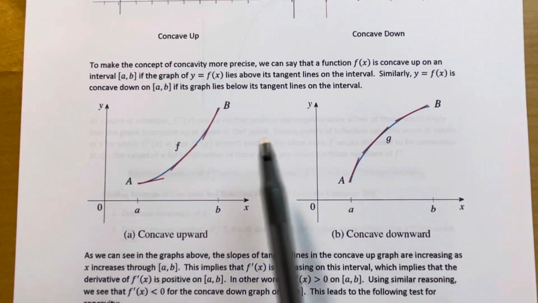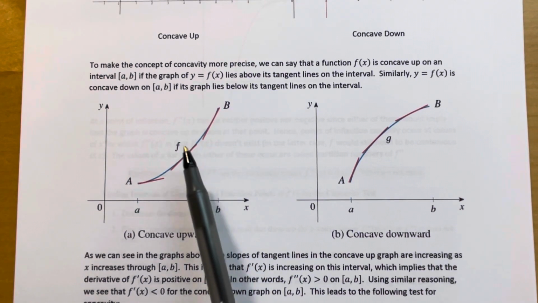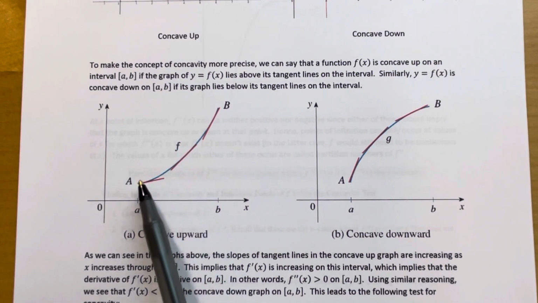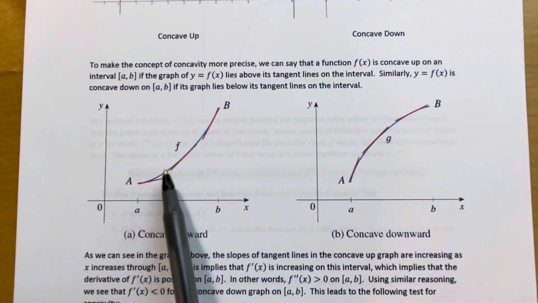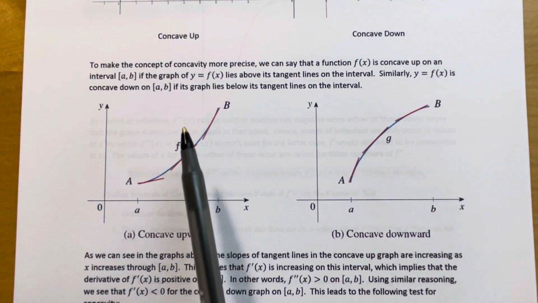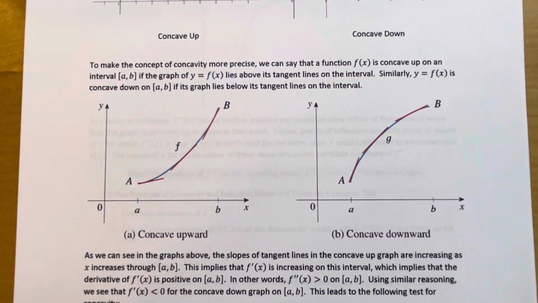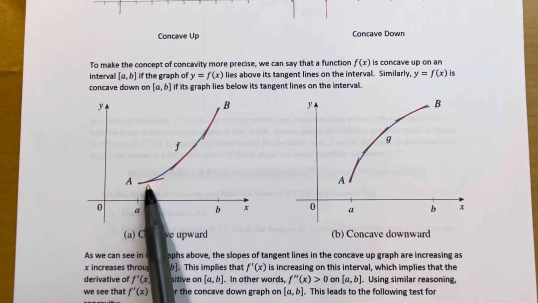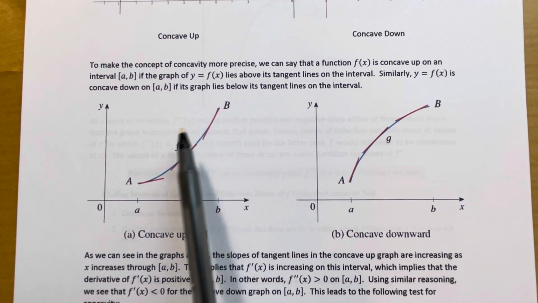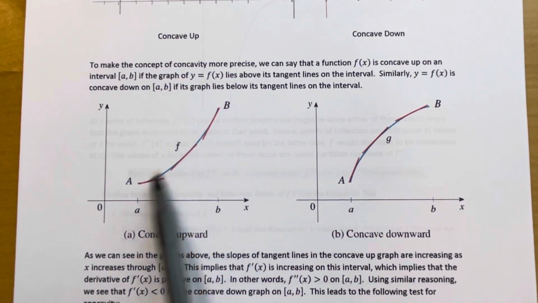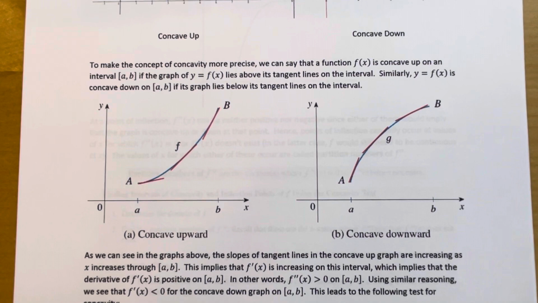So if our slopes are increasing here and decreasing here, that's the same thing as saying that f prime is increasing here and decreasing here. But if f prime is increasing, then its derivative would be negative or positive? That's the correlation between an increasing function and its derivative. So since we're talking about the derivative of f prime, that's f double prime. And so what we conclude from this is that if f double prime is positive, then the original function f of x is concave up on whatever interval that second derivative remains positive.